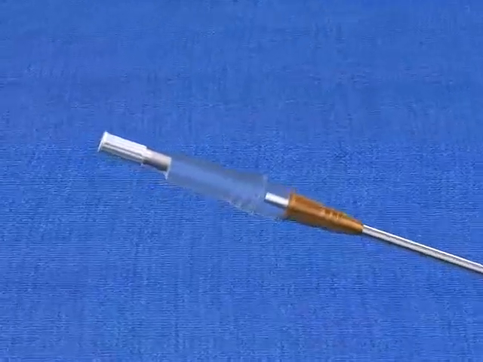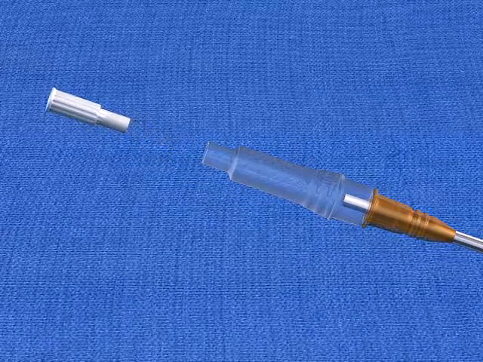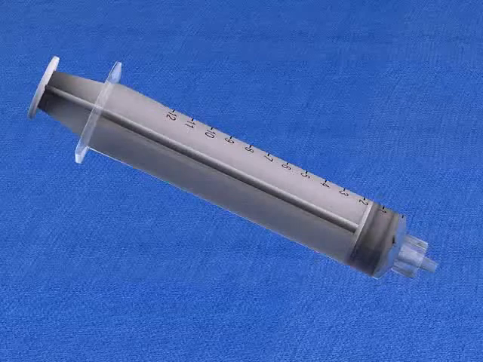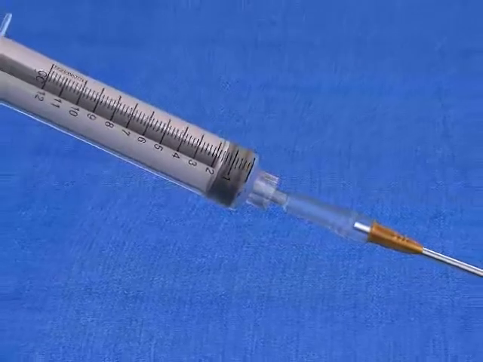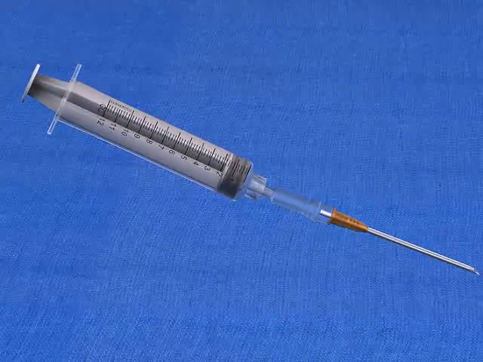If using such a catheter assembly, remove the cap from the flash chamber prior to insertion. A syringe, which allows for aspiration during insertion, may optionally be attached to the back of the catheter. The use of a syringe provides tactile feedback during catheter advancement.